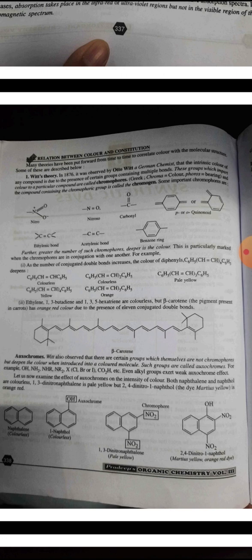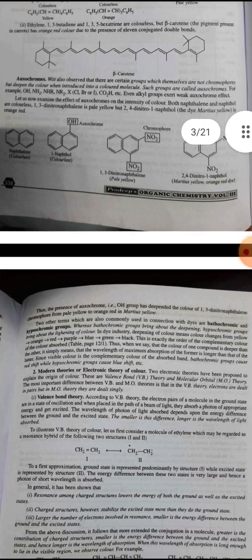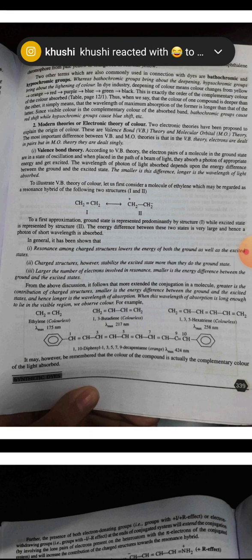Let us now examine the effect of oxochrome on the intensity of color. Both naphthalene and naphthol are colorless. 1,3-dinitronaphthalene is pale yellow, but 2,4-dinitro-1-naphthol, the dye Martius yellow, is orange red. The presence of oxochrome, that is OH group, has deepened the color of the 1,3-dinitronaphthalene chromophore from pale yellow to orange red in Martius yellow.